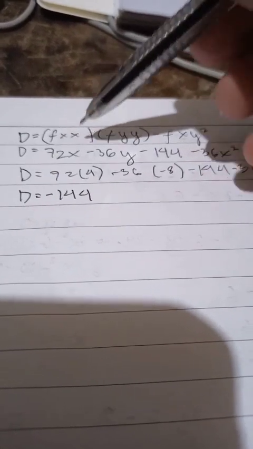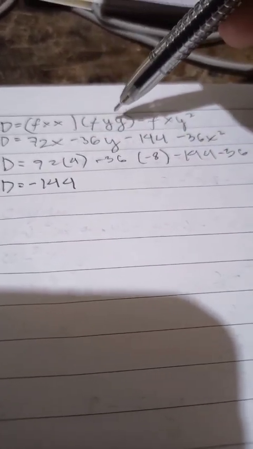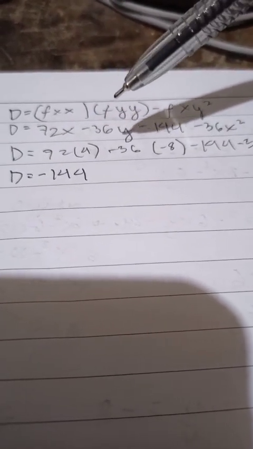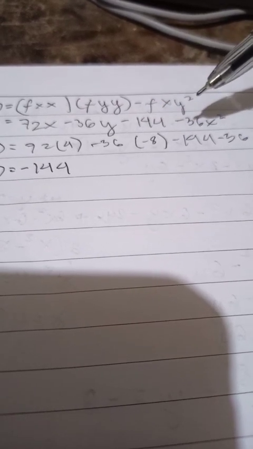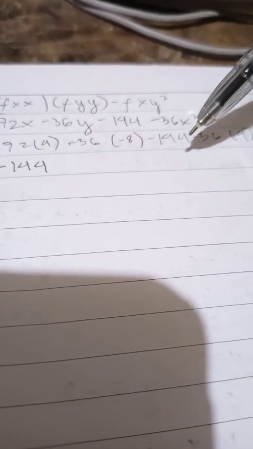For D, we use fxx and multiply it to fyy minus fxy squared. After multiplying, we get 72x, negative 36y, negative 144, negative 36x squared. You substitute the values of x and y. 72 times 4, negative 36 times negative 8, negative 144, negative 36 times 4 squared. We get the value of D, which is 144.